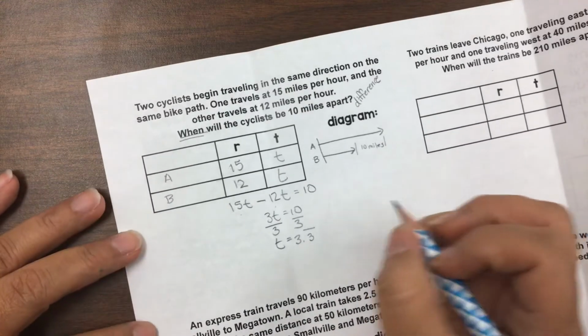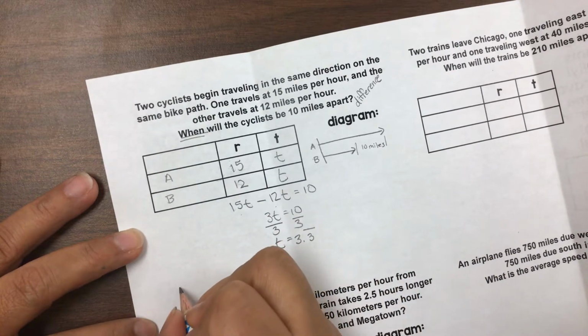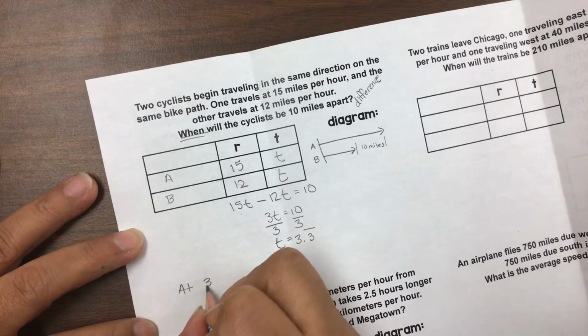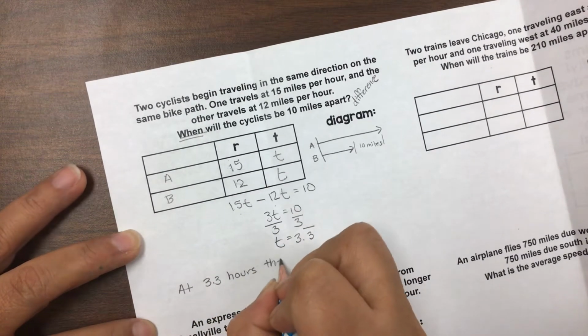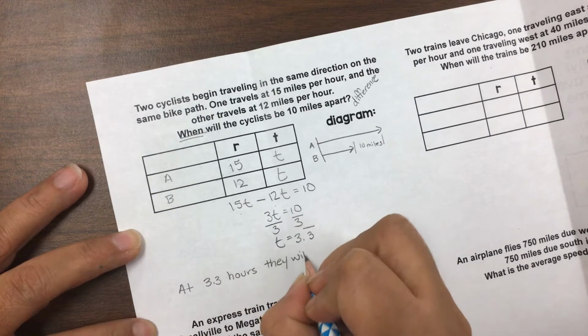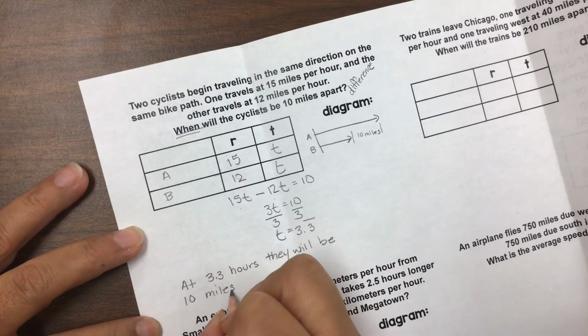So your answer needs to be: at 3.3 hours, they will be 10 miles apart.